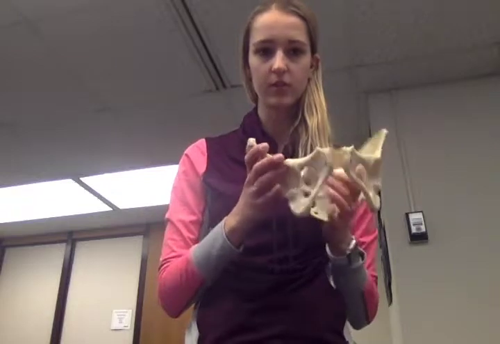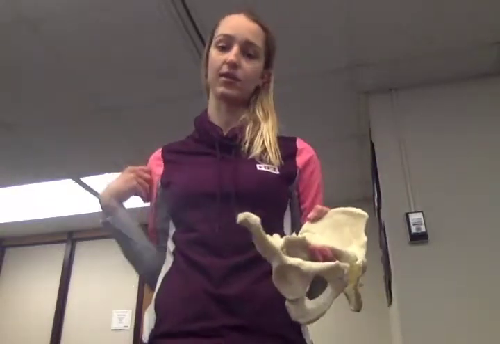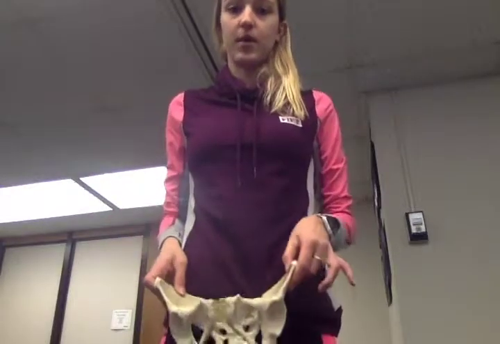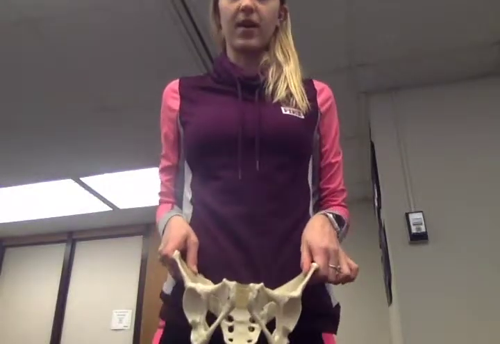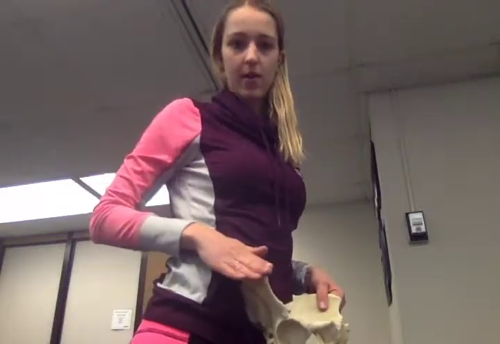Our pelvis is also very dense and thick to support the weight of all of our upper body, our limbs, and our head, and it sits right about here if you're looking at it on a human. So this is the top ridge right here of my ilium.